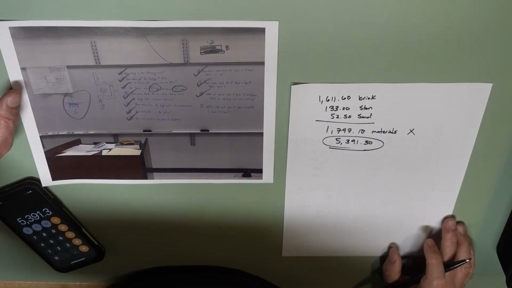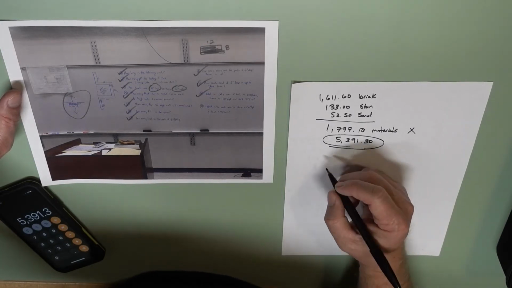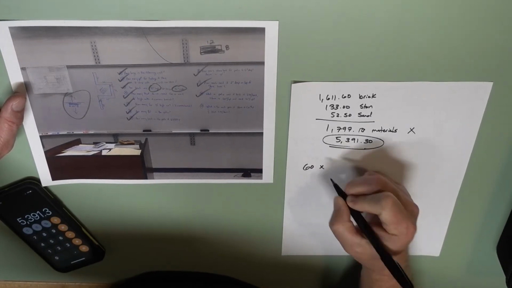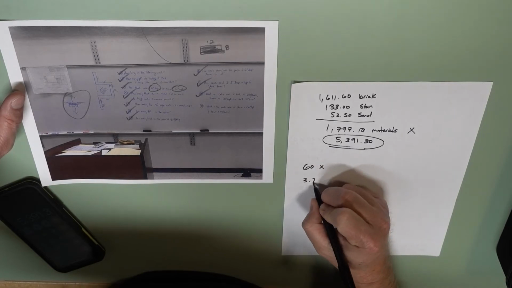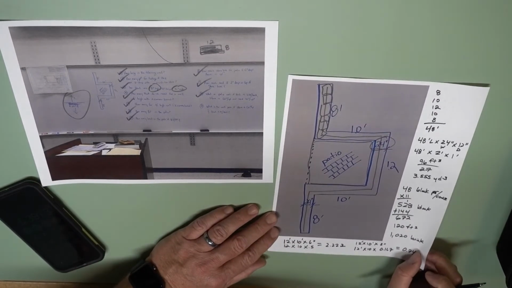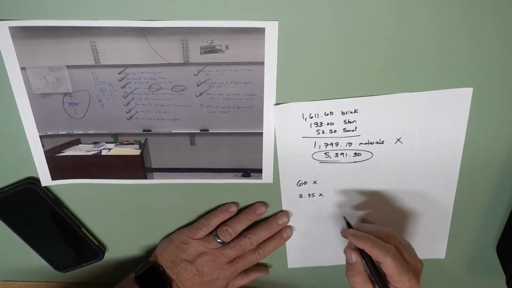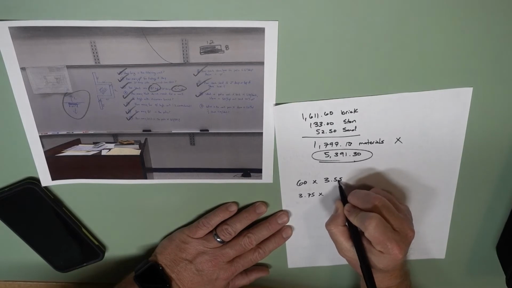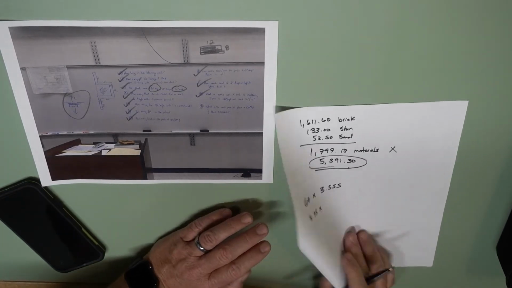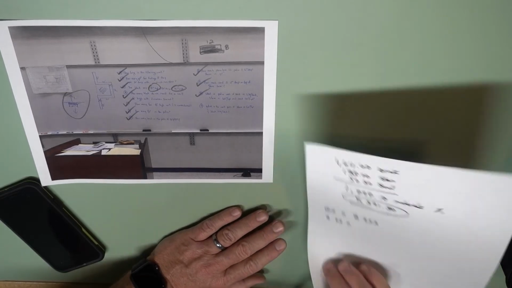What is the wall price if stone is $60 a yard and blocks $3.75? All right, so we got 60 times, and then we got 3.75 times. So our sand there, we need about 3.555, and then the block, we'll price this at the 6-foot wall, and we need 528.